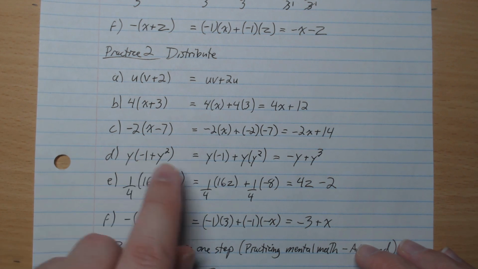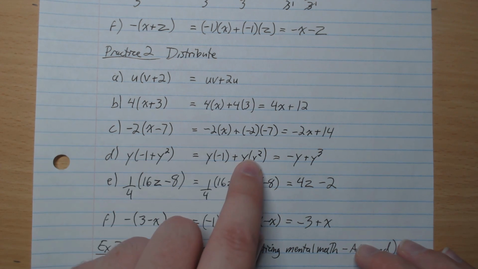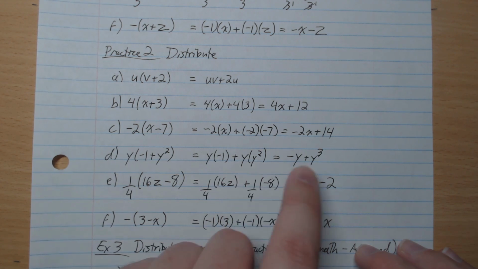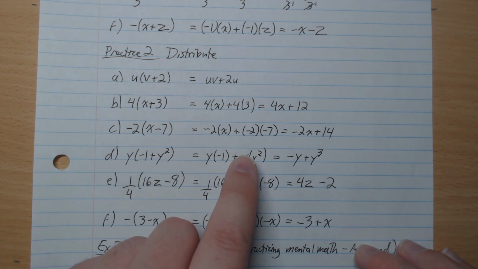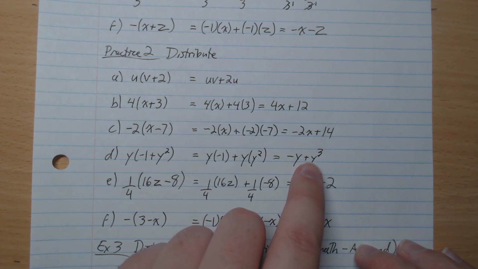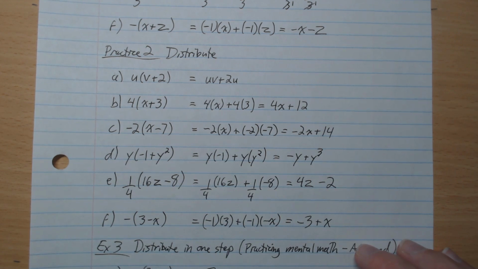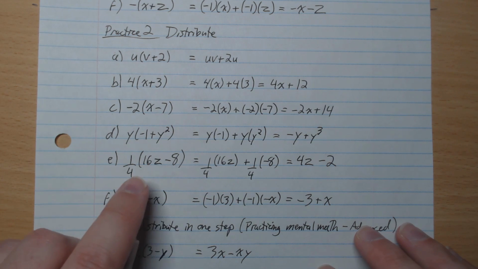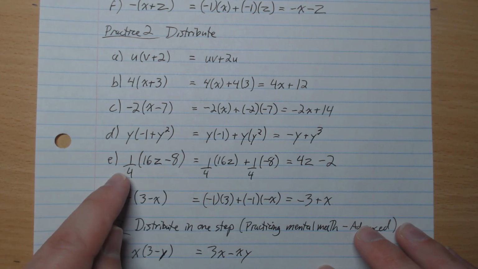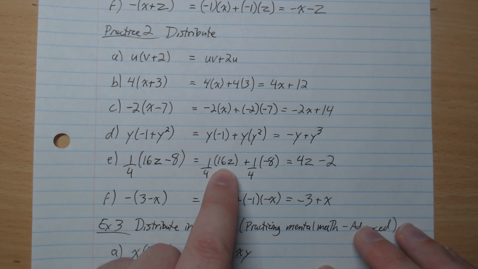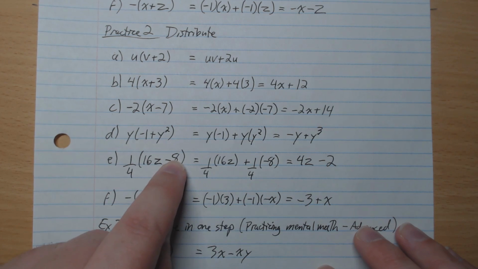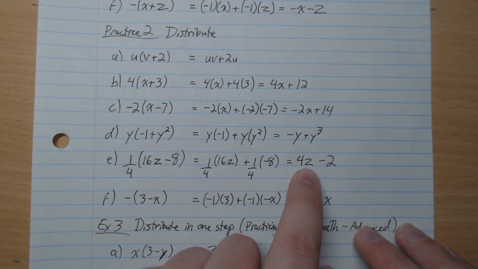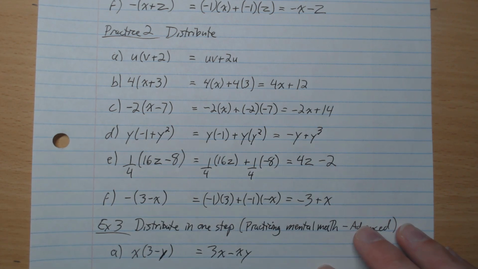Y times minus 1 plus y times y squared, so this is negative y, and this is y cubed, right? Y times y times y, so that's 3 y's, so y cubed. E, 1/4 times (16z minus 8), first distribution, 16 over 4, second distribution, minus 8 over 4, so this reduces to 4z, this reduces to minus 2.